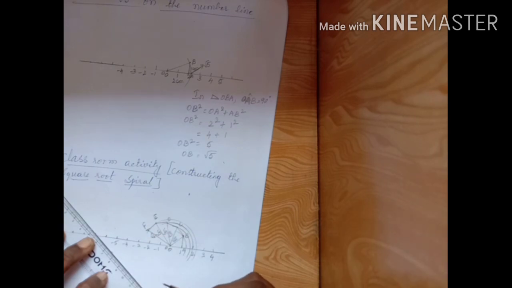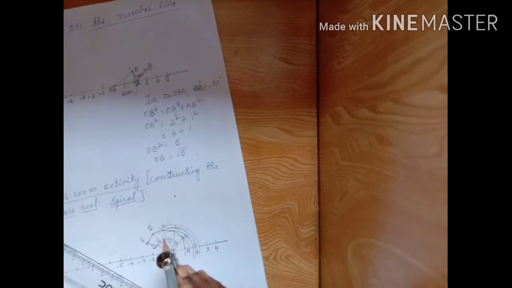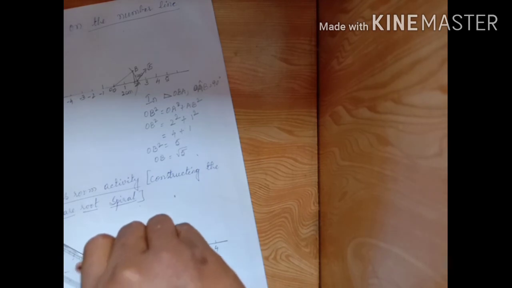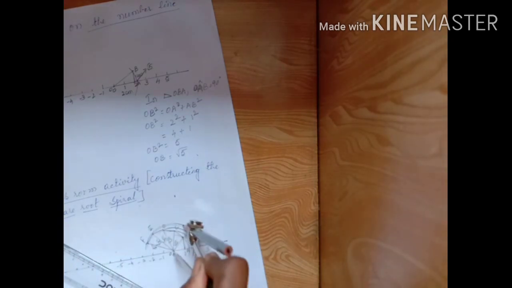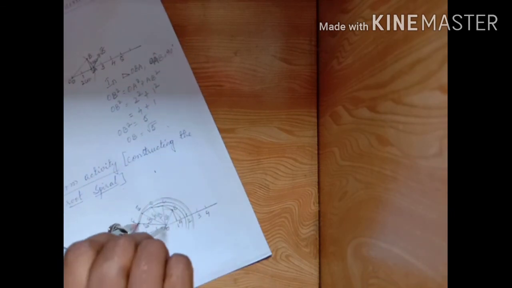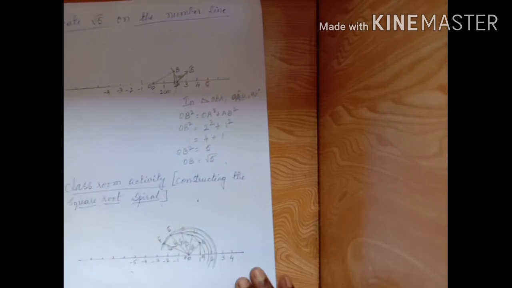Okay, next what we got is square root of 6. So now we have to draw an arc where square root of 6 will come, 2 point something, that is between 2 and 3. Whether we are getting between 2 and 3, let us see now. So here you can see, children, above 2 you are getting. Okay children, like this you can try, that means again 7 also.